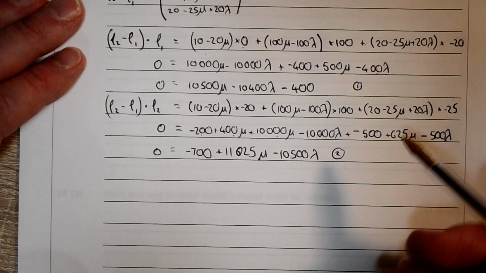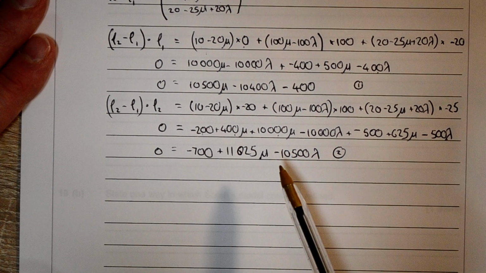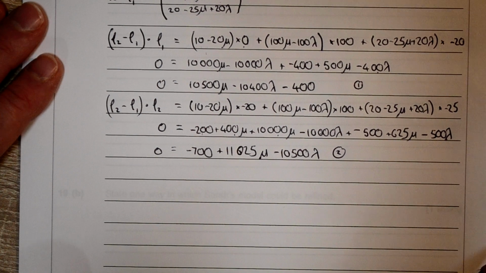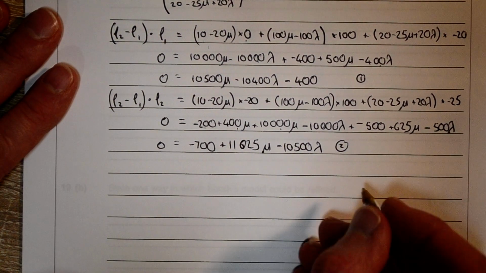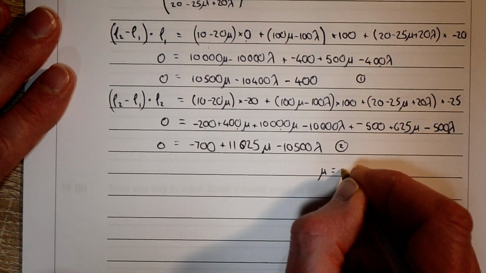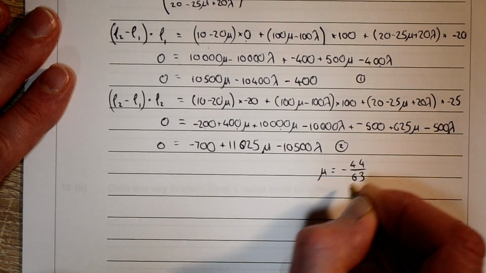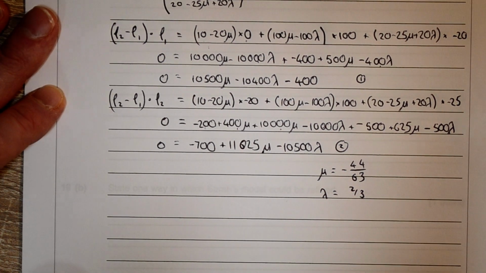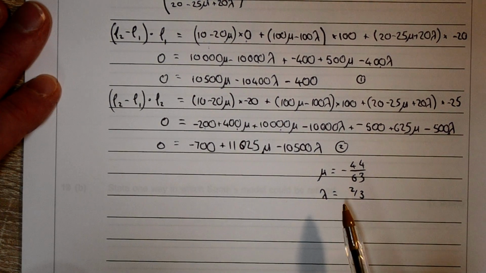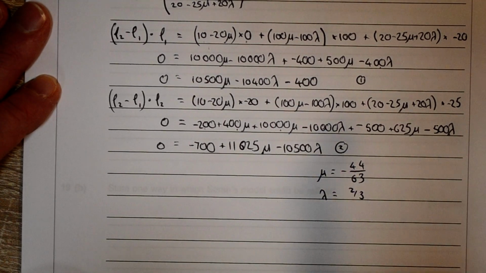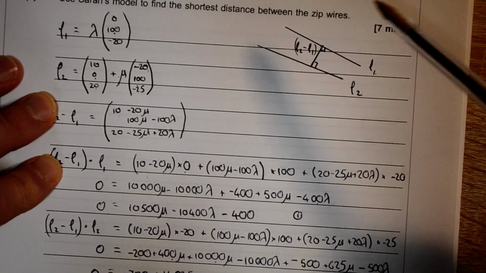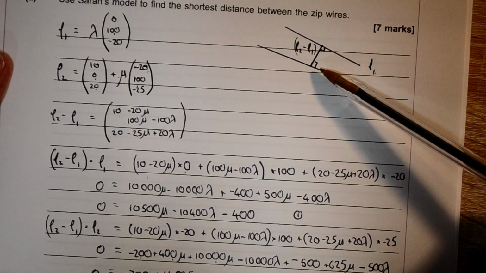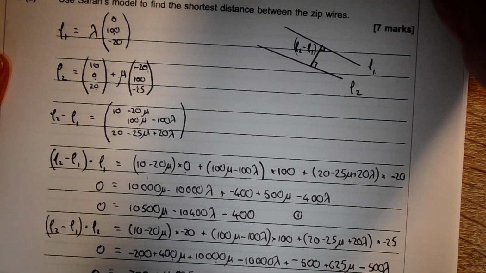So now we've got two simultaneous equations with two unknowns. At this stage it's acceptable to use your calculator to work out what your two unknowns are. We find that mu equals minus 44 over 63 and lambda is 2/3. What this is saying is for those values of mu and lambda, the vector between the two lines is perpendicular to both, and therefore it's the shortest distance between them.